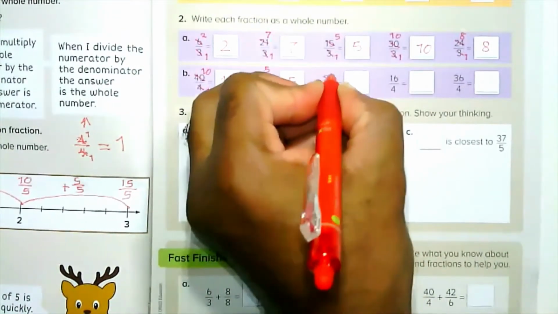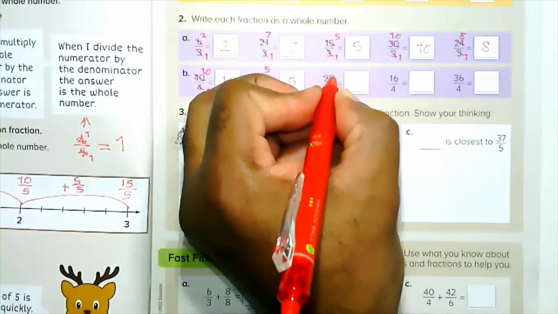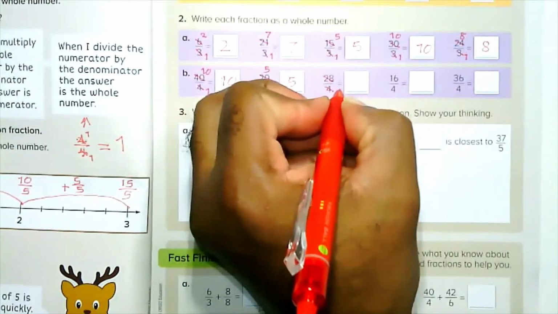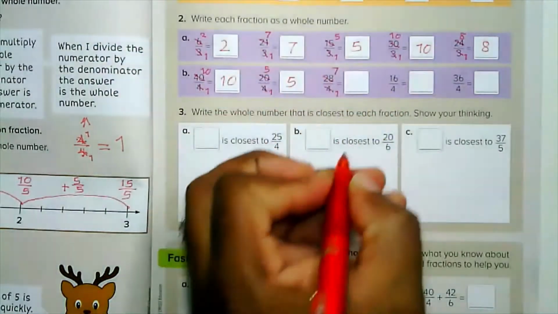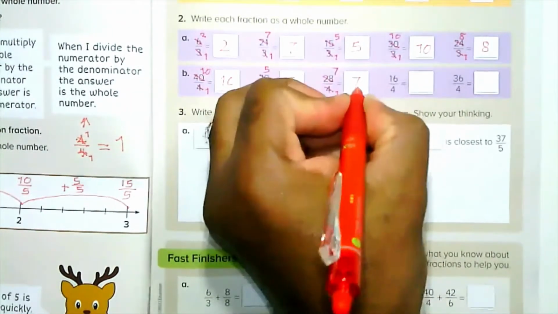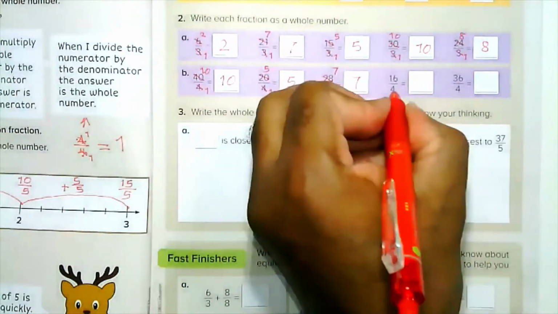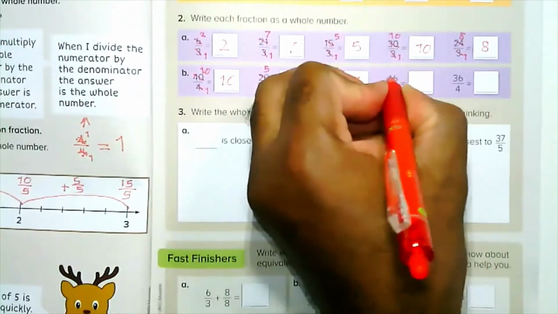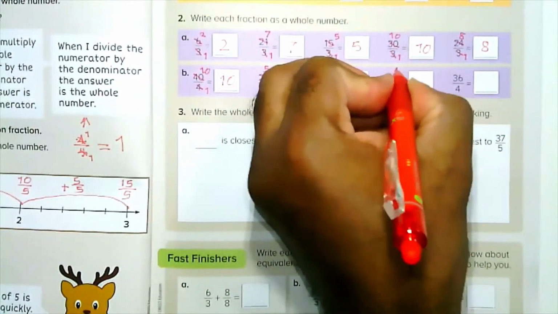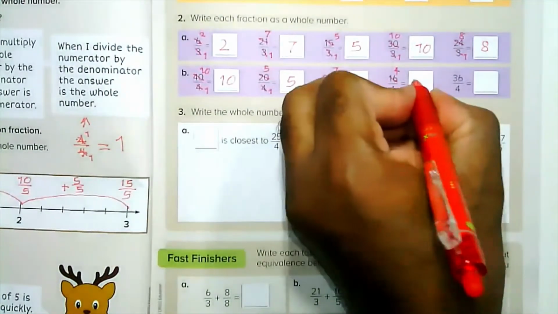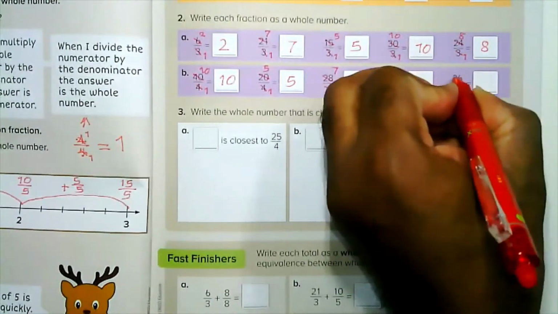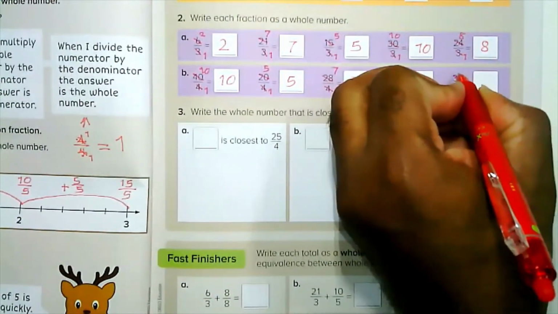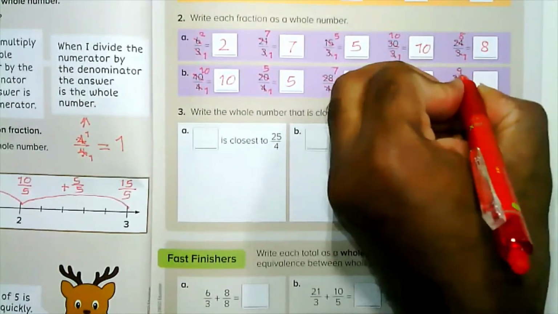How many 4 in 28? 7. So the answer is 7, whole number. How many 4 here? 1. How many 4 in 16? 4. 4 times 4, 16. So the answer is 4. How many 4 in 4? 1. How many 4 in 36? That is 9.